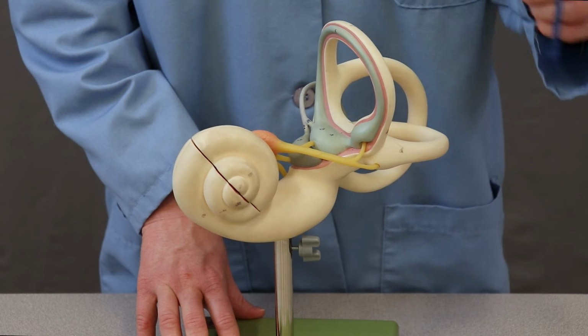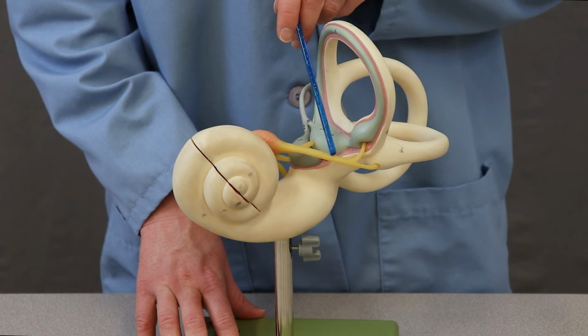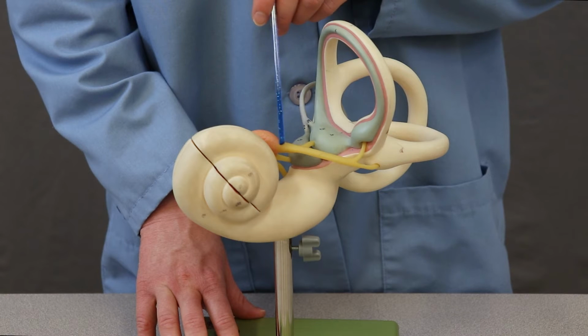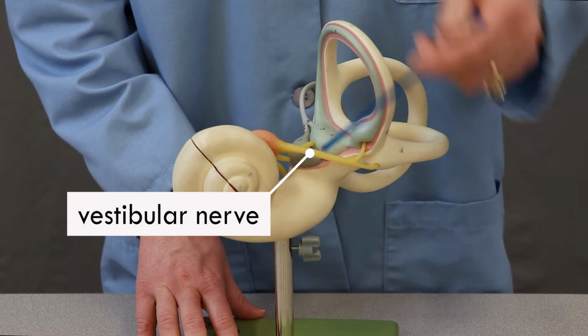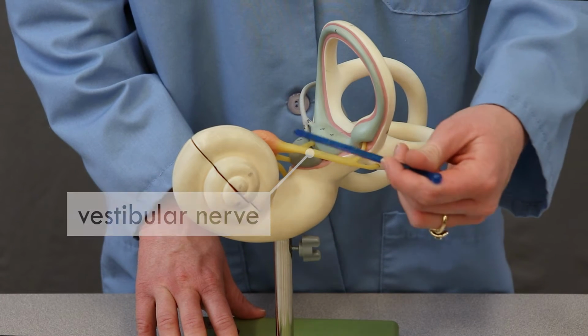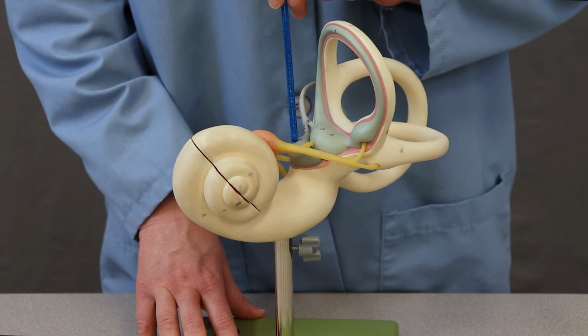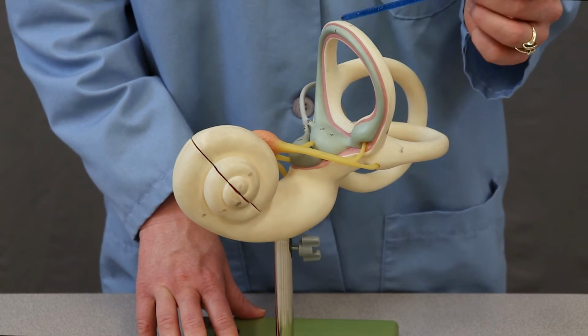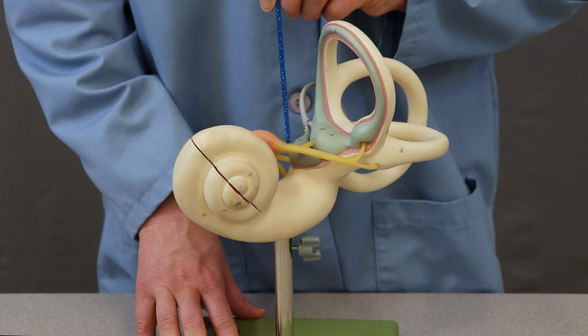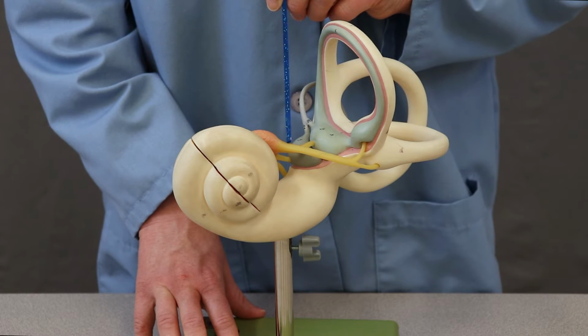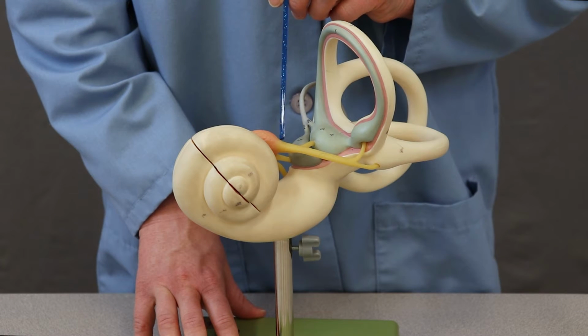I'll also point out that we've got nerves coming in here to innervate these parts. This nerve here is the vestibular nerve. So it's innervating the structures of the vestibule right here, the utricle and saccule, as well as the semicircular canals. Okay, so that nerve, the vestibular nerve, is going to be carrying information about balance and equilibrium.